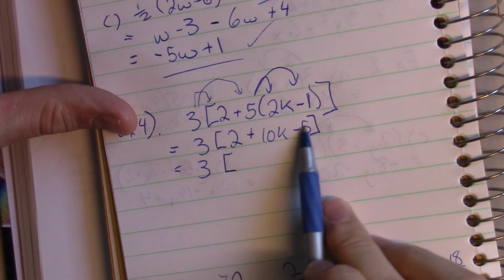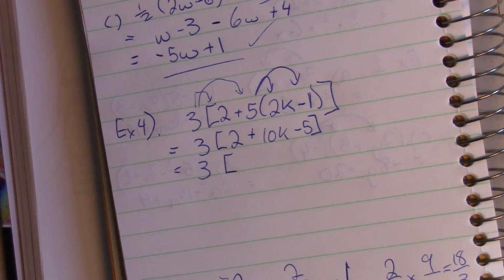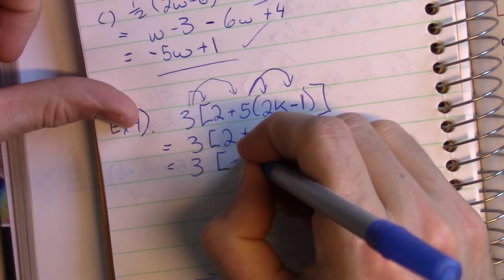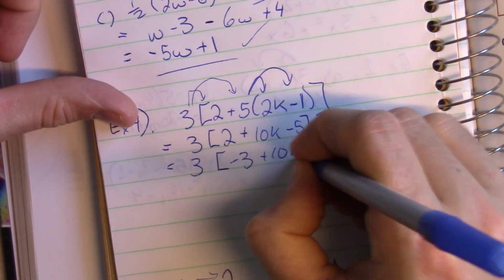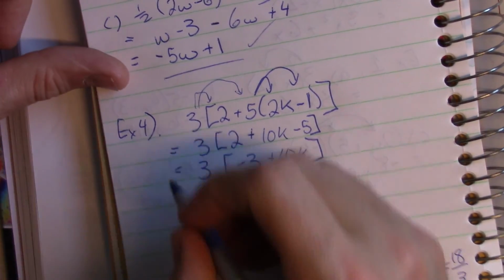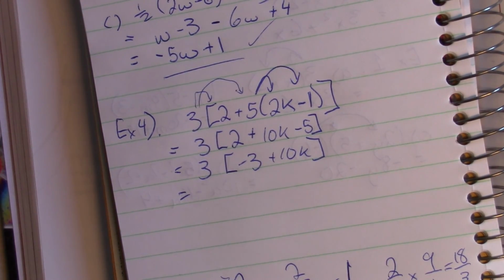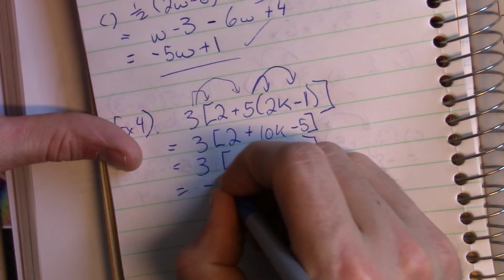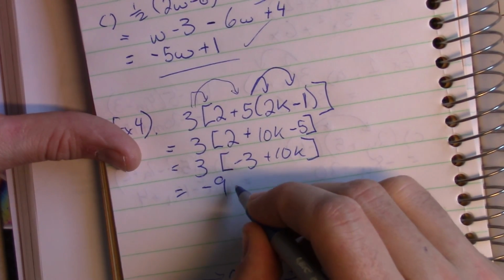We've got to simplify in here first. Oh yeah. So negative 3 plus 10k. Good. Okay, you could have done the 6 and then multiplied that, but it's more work, okay? So now we just have to distribute the 3 to 2. Okay, go ahead. So negative 9, yep, and 30k.